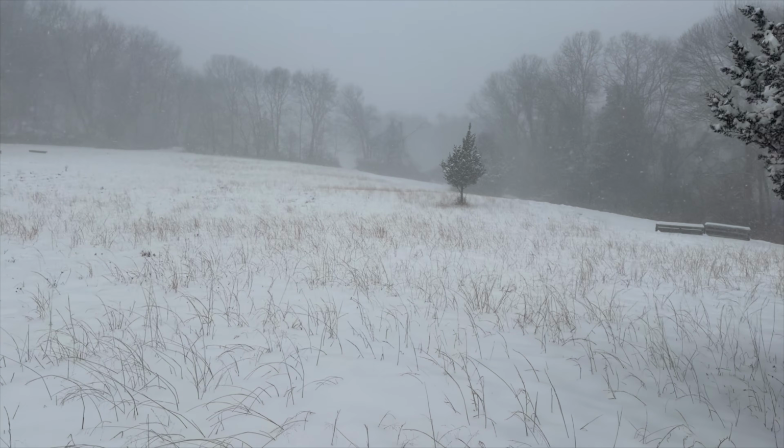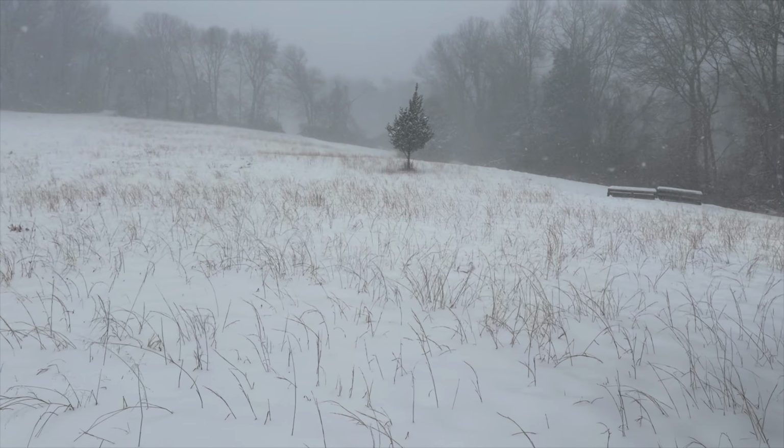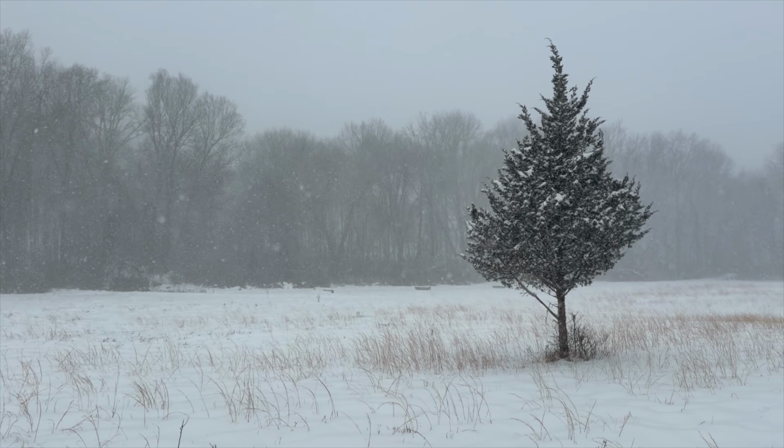Most of the day Sunday I hunkered down, but during the height of the storm, I went out and did some shooting. There's a small lone little pine tree about maybe a quarter mile from my house down the street. It's in an open field in the back of a neighbor's yard. So I went out there with my camera to create something hopefully a little bit interesting and unique.